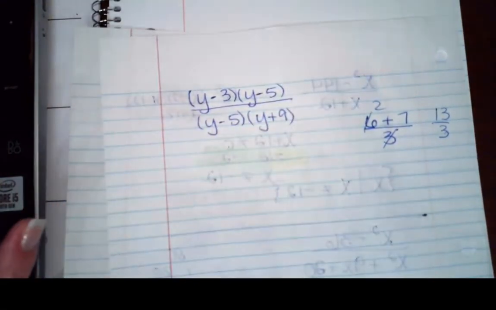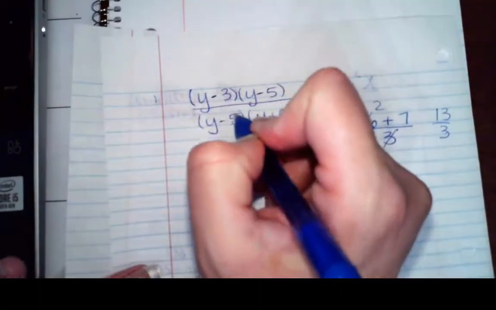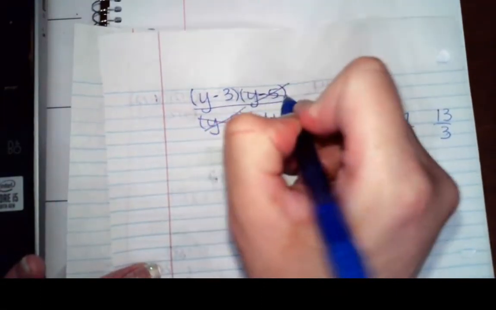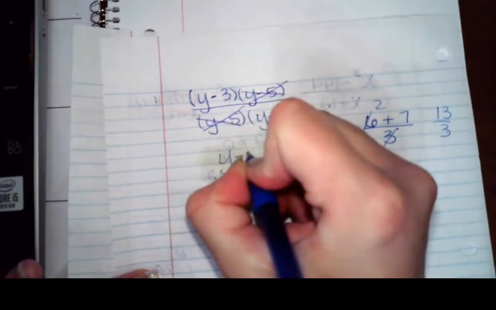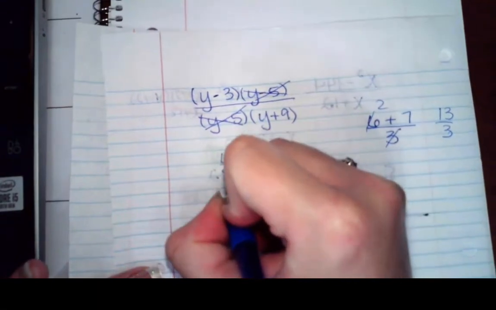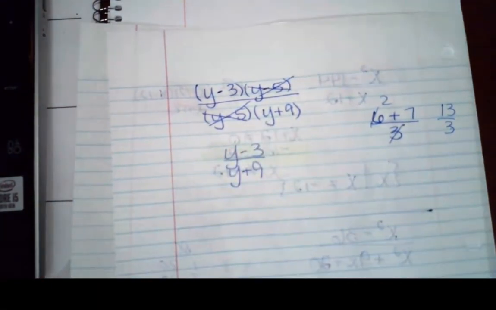So question number 1 is, can I reduce at this point, or do I have some work to do? Well, I can reduce because I've got a y minus 5 on the top and a y minus 5 on the bottom. So that is reducible. Now my simplified rational expression becomes y minus 3 over y plus 9.